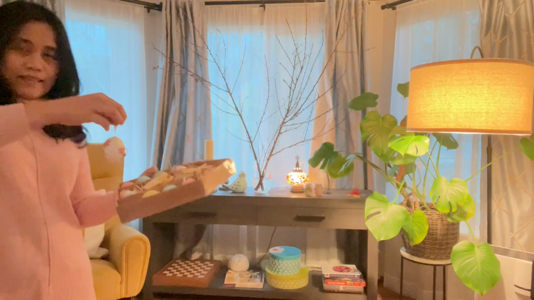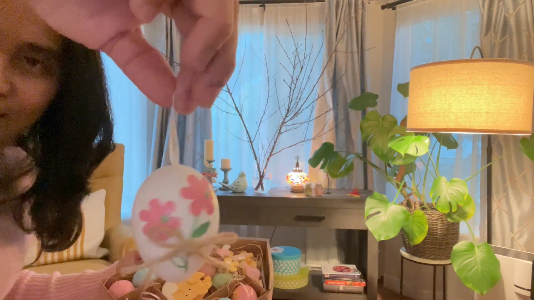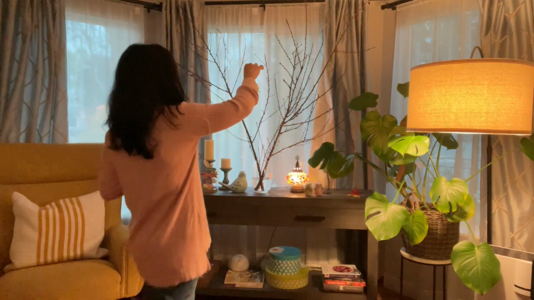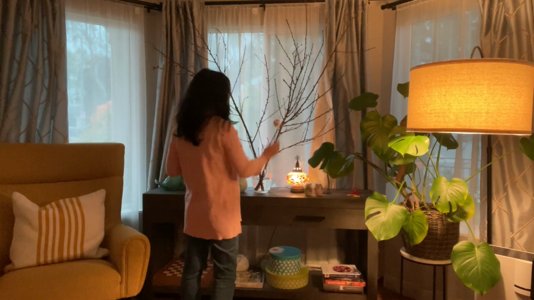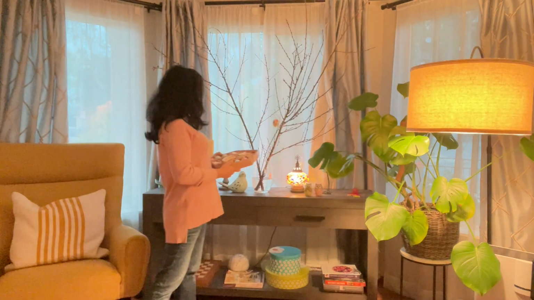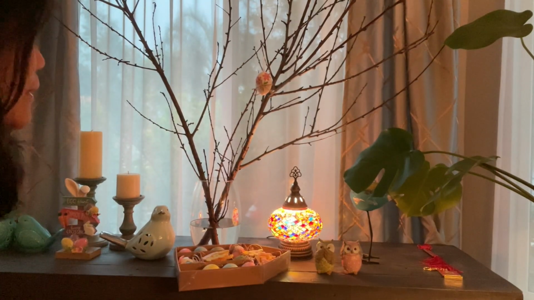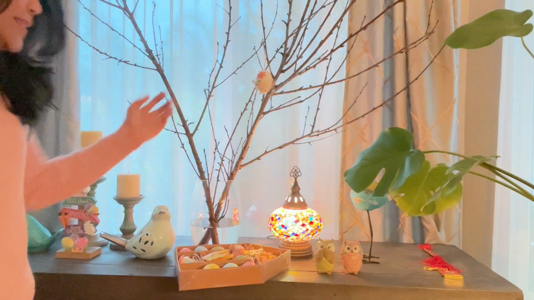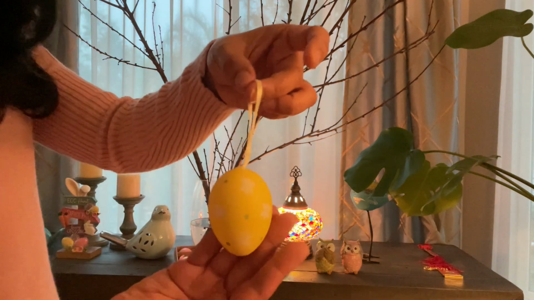So let's look at this. See? Let's hang this here. Maybe here. Let's move this close. Look at that beautiful egg with flowers. And then we have this yellow.